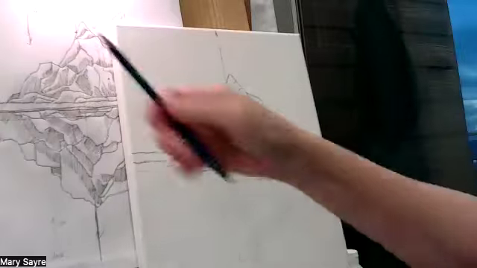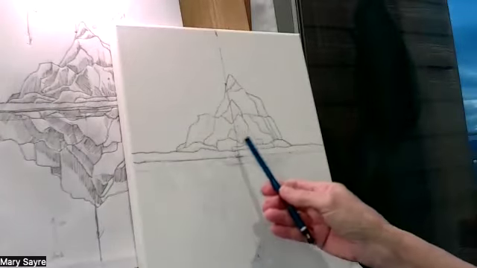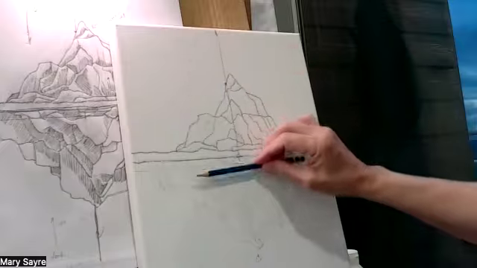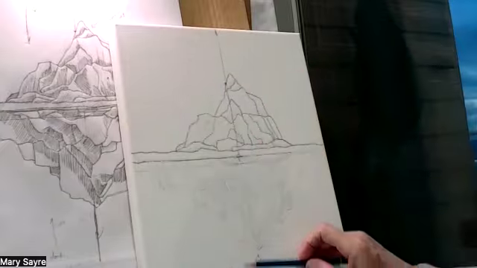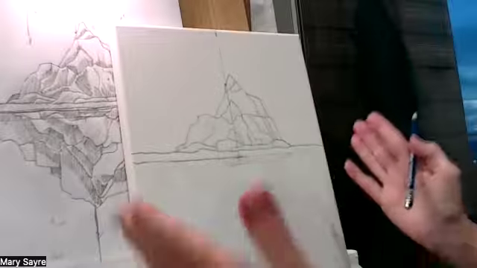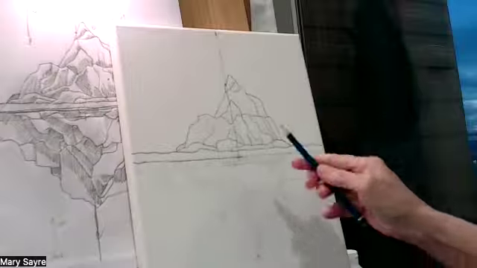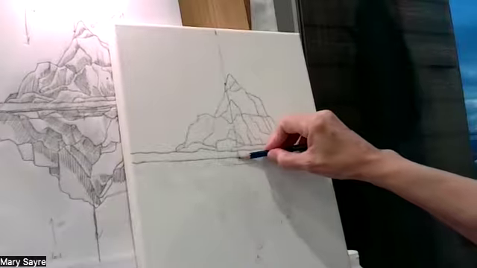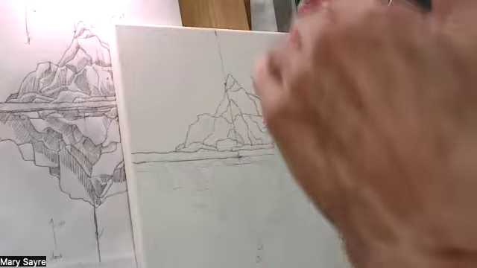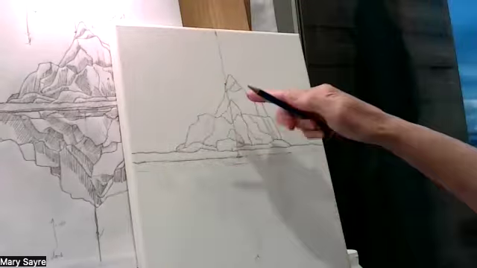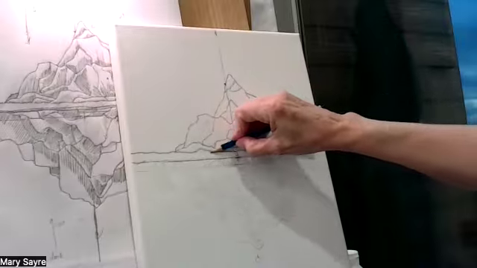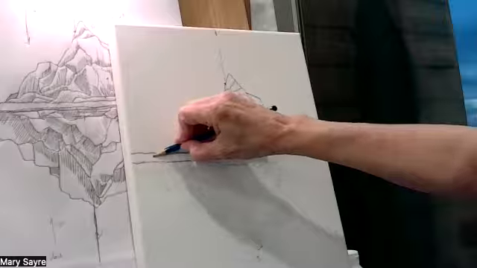So this is the iceberg I'm painting, and this is the top of the iceberg that is out of the water, and then all this is underneath. So I just made it have more girth, and this is our center line, but since we want to not have it exact center, our water line is here, and it's going to be quite dark.